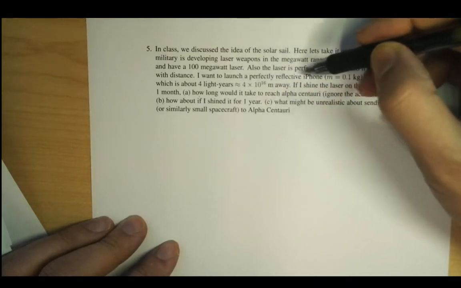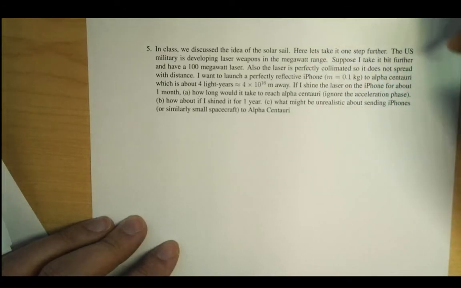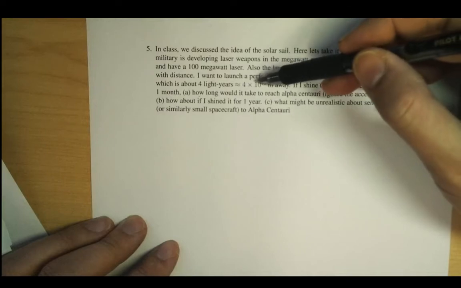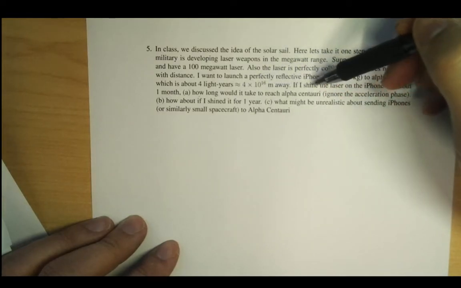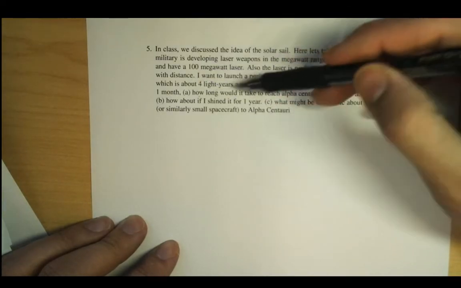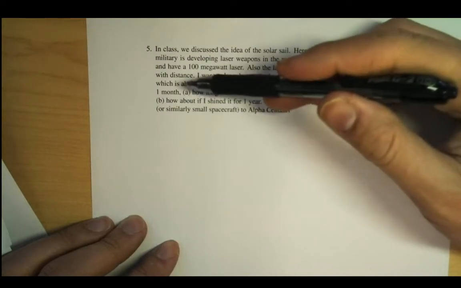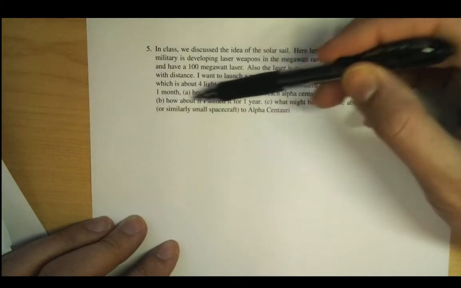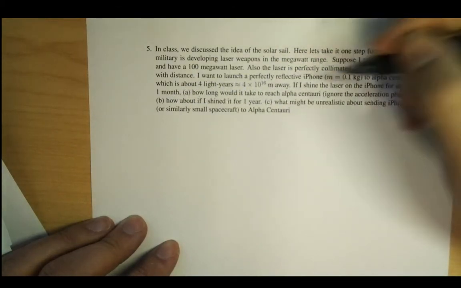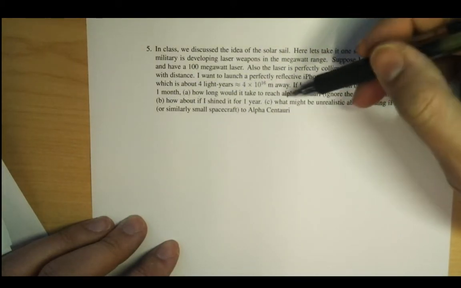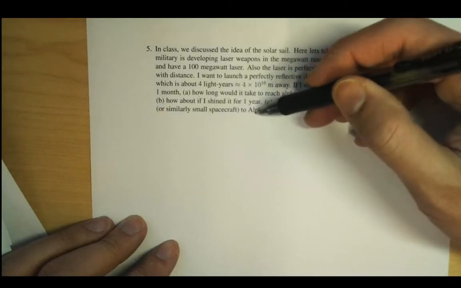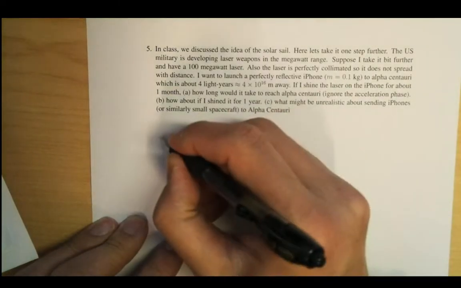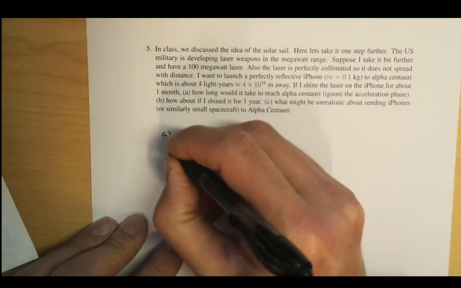I want to launch a perfectly reflective iPhone, with a mass of about 100 grams, to Alpha Centauri, which is about 4 light years away, or 4 times 10 to the 16 meters. If I shine the laser on the iPhone for about 1 month, how long would it take, ignoring the acceleration phase? How about if I shine it for 1 year? And why might iPhones or semi-small spacecraft to Alpha Centauri be unrealistic? So let's figure this out. I'll answer A and B first, and then you can think about how to answer C.